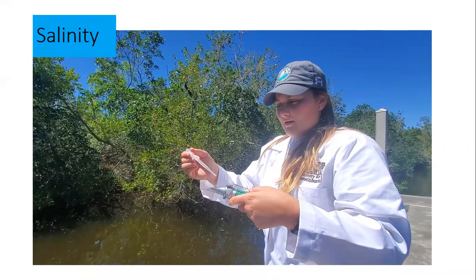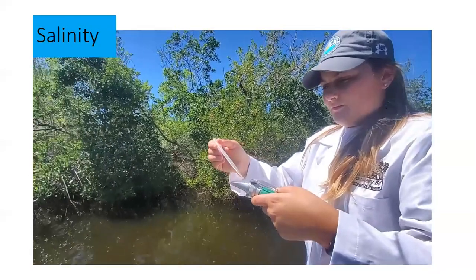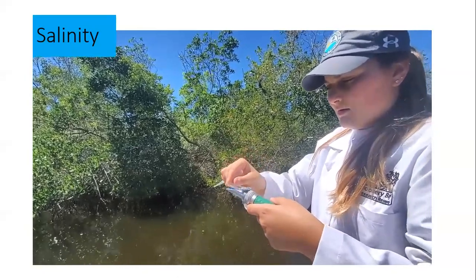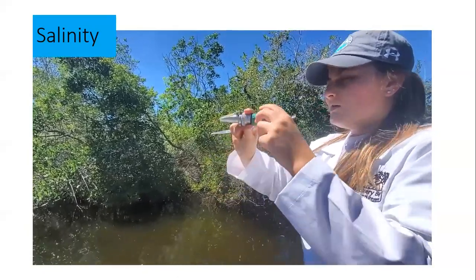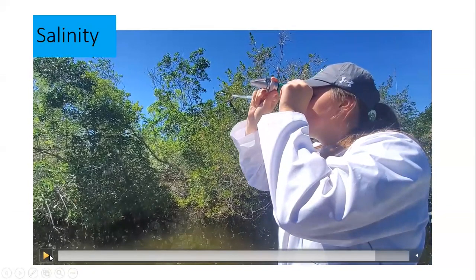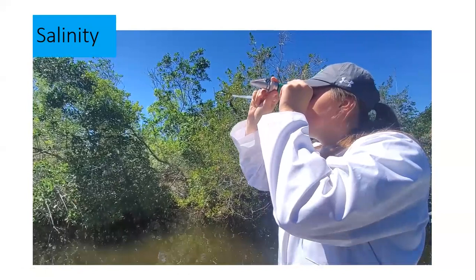So in the summertime, when we're getting all those big rainstorms, our water gets a lot more fresh. In this video, Morgan's demonstrating a refractometer. And how this works is she puts a little bit of water on it, closes the cover, and she's going to be looking for where a blue and white line mix. So this uses light, and depending on how much salt is in the water, the light is going to bend a different amount, and she's going to get a different reading.